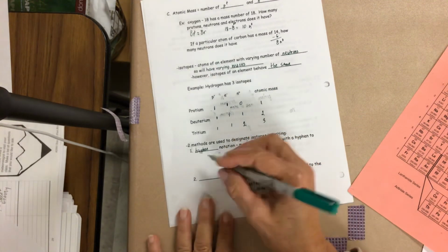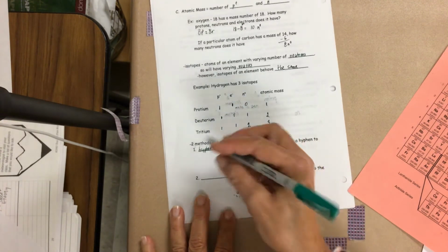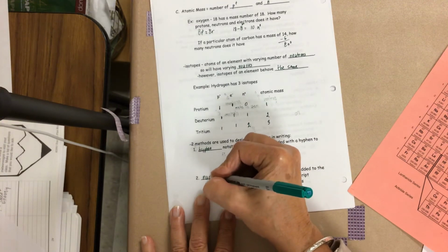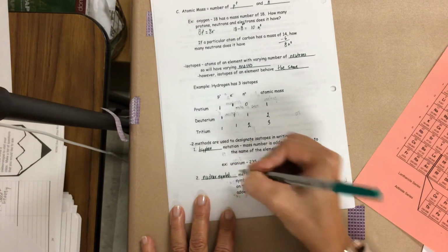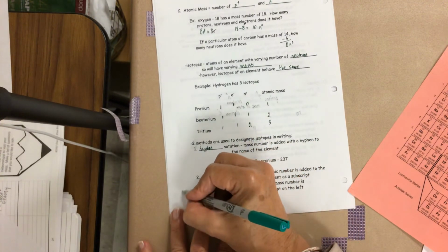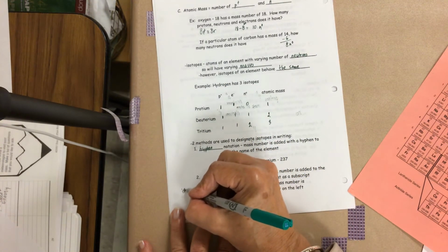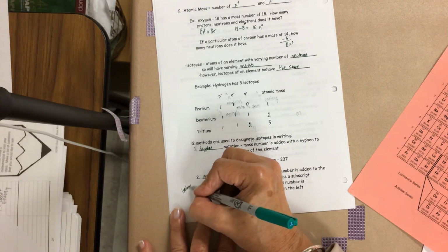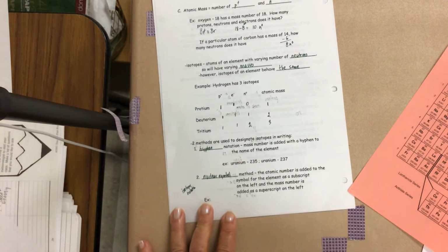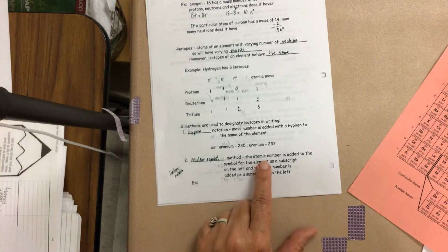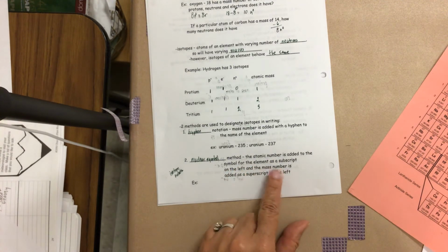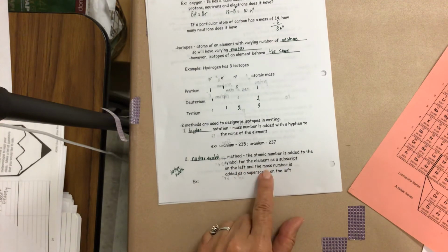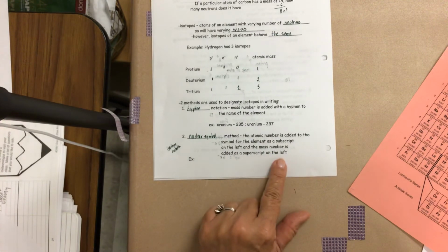The next method tells you a lot more information, and it's called nuclear symbol method or notation. I think your book might call it isotope notation. Okay. And here is how you do it. So you take the atomic number and you add it to the symbol for the element as a subscript on the left of the symbol, and the mass number is added as a superscript on the left.